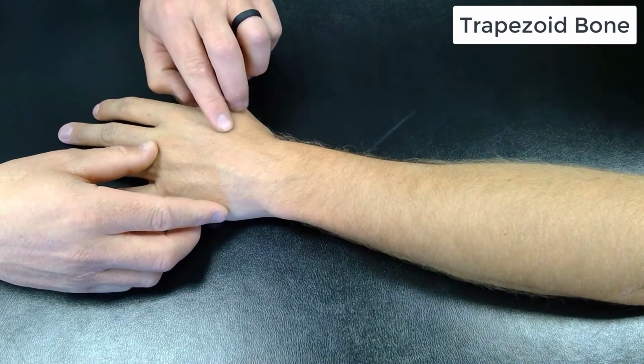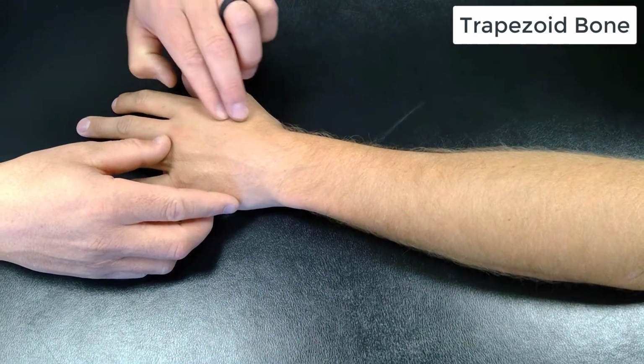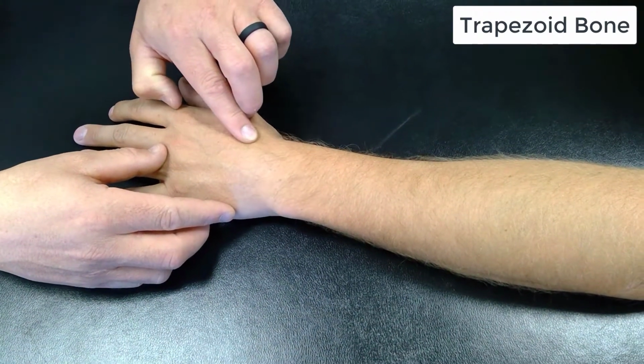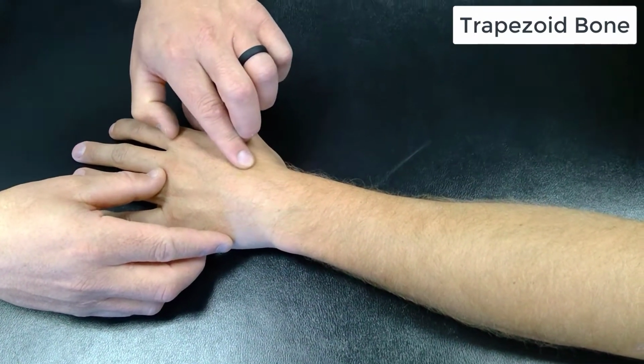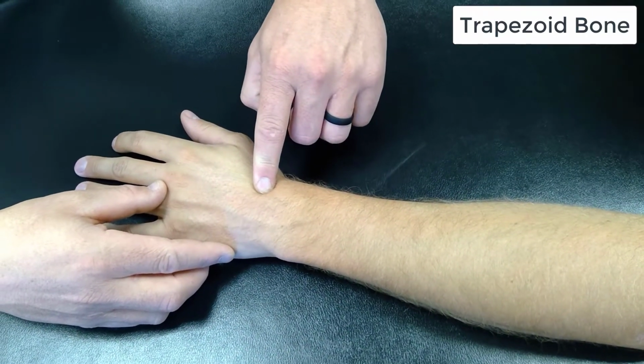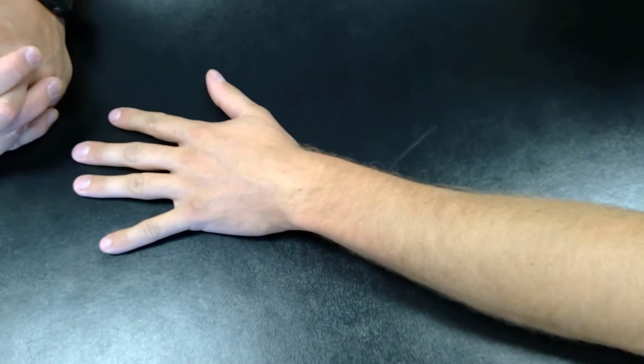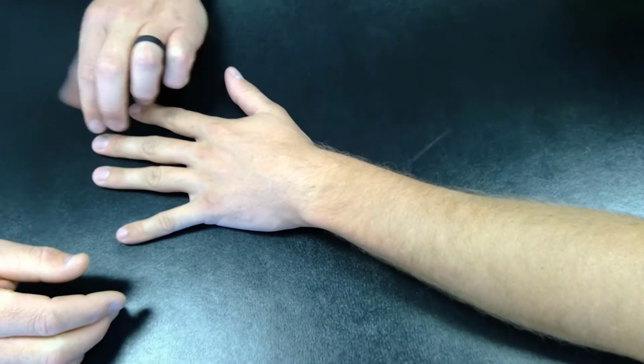If we follow this second metacarpal down proximally, we can follow it all the way down till we get to the base of that second metacarpal, and if I drop over the top of the base of that second metacarpal, then I'll land right on top of that trapezoid bone. Okay, next we'll move on to the central column.